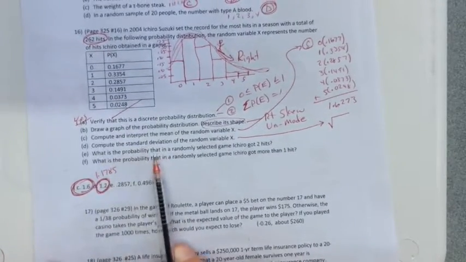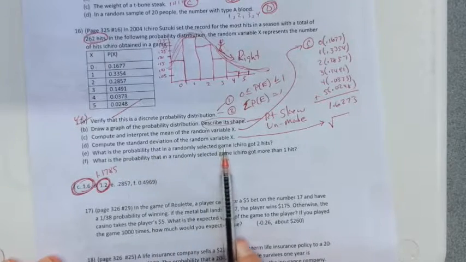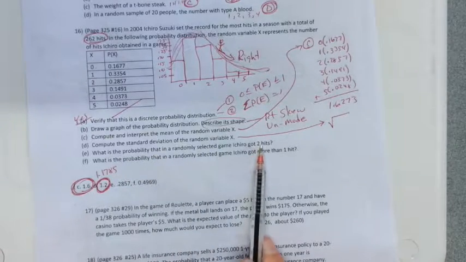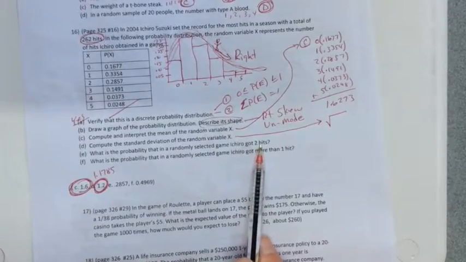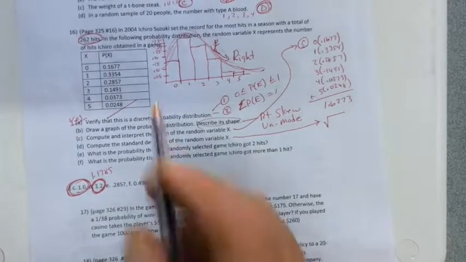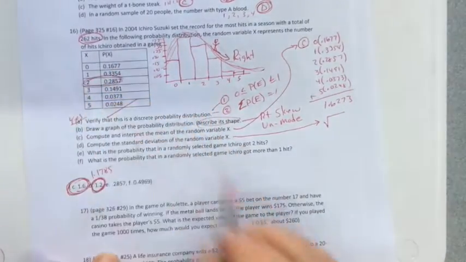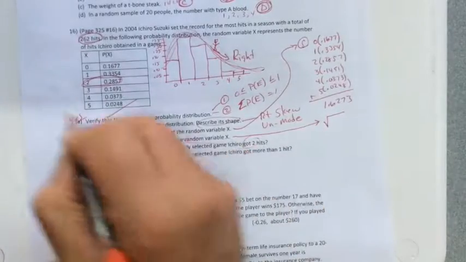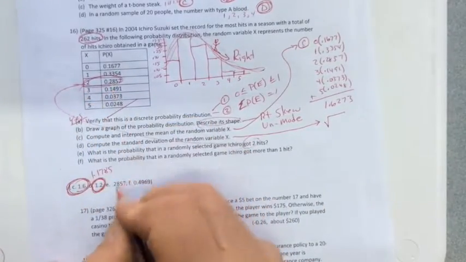Okay, what's the probability that in a randomly selected game each hero got 2 hits? Well, that's this right here. What's the chances he got 2 hits? 2.857.